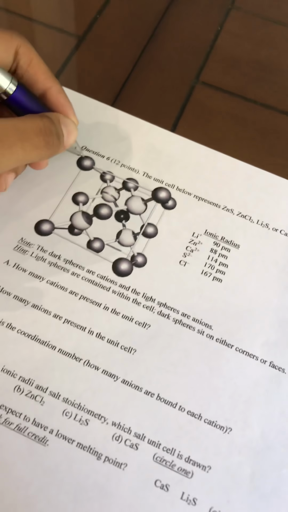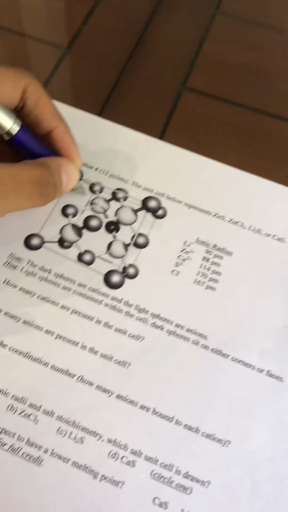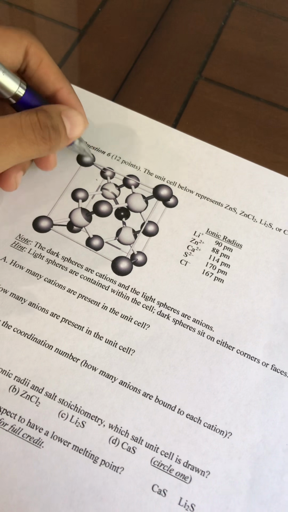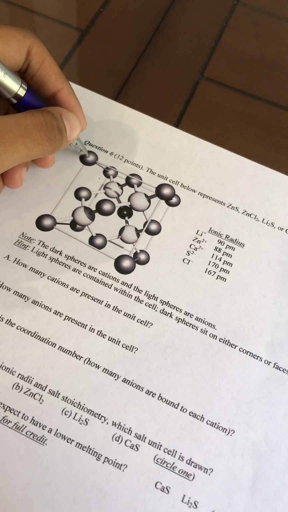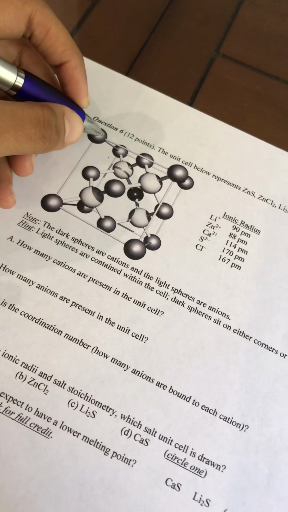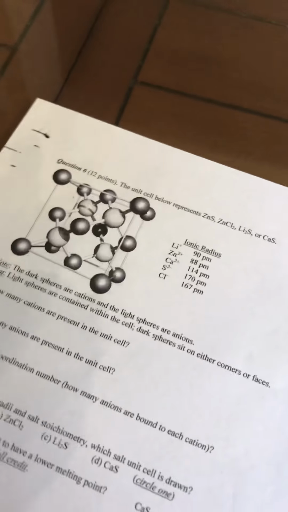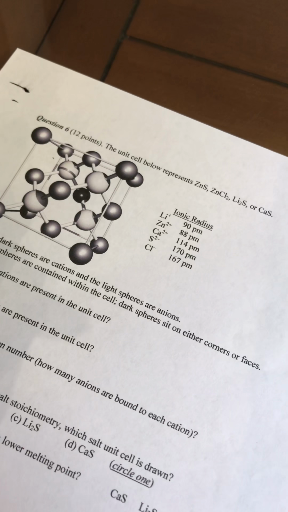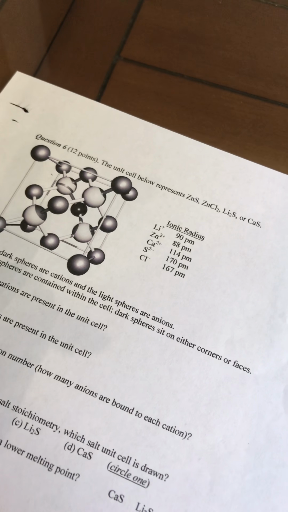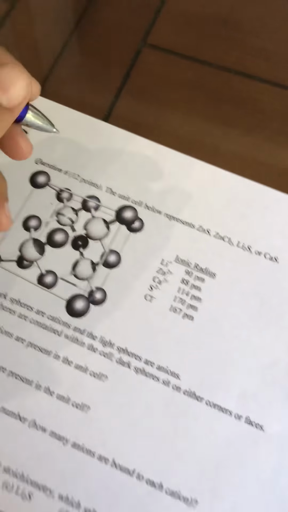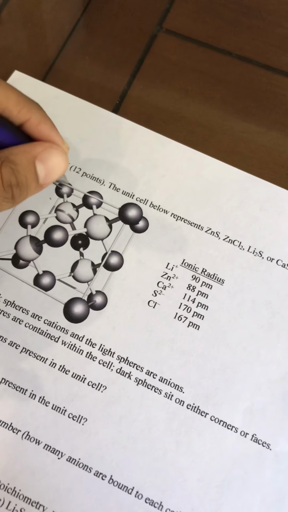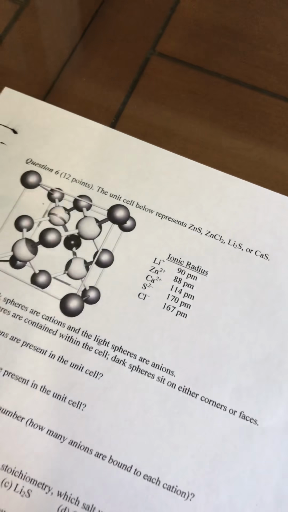If it's on a corner, that means that 1/8 of it is inside the cell, and that's just something that you know. You can kind of see that it's cut up in 1/8, and if you put multiple cells together, you would be able to see that. So for the corners, you multiply however many corners there are by 1/8, and you can count them: 1, 2, 3, 4, 5, 6, 7, 8.